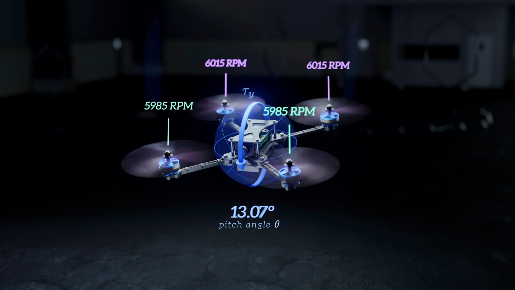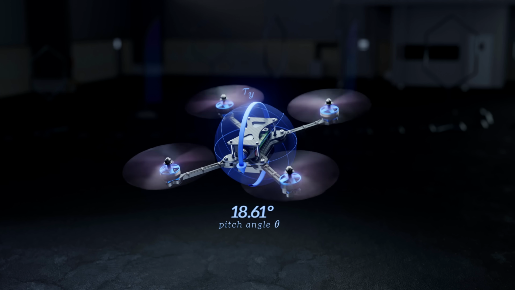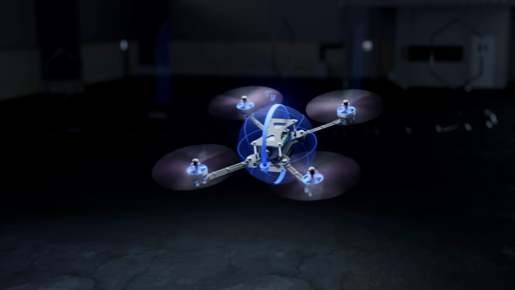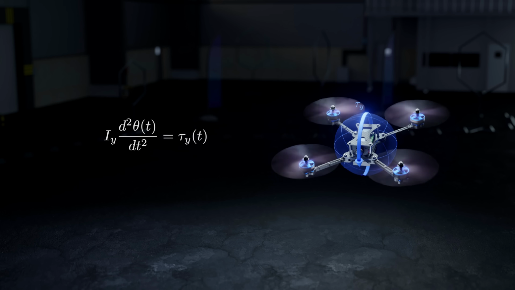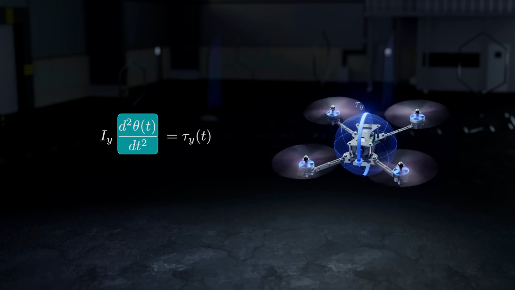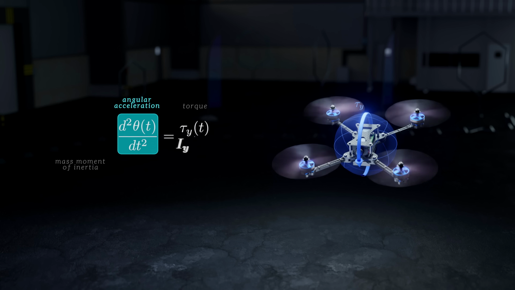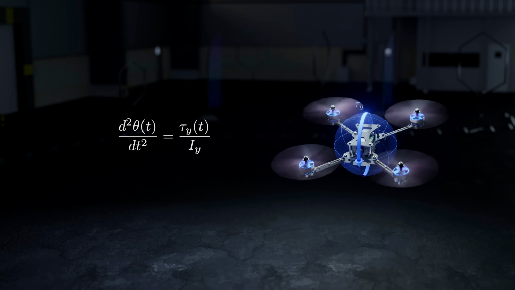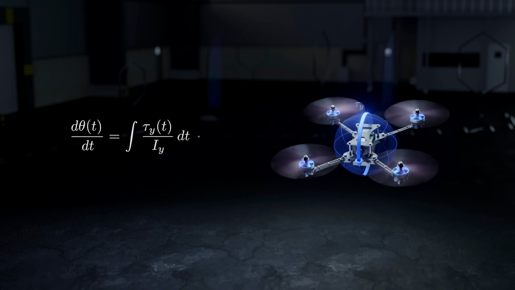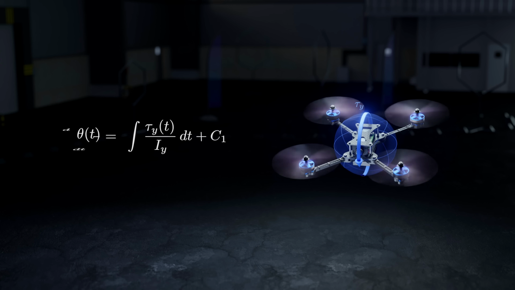The relationship between the torque and the resulting pitch angle is described by a differential equation. The second derivative of the pitch angle with respect to time, which is angular acceleration, depends on the applied torque and the drone's mass moment of inertia about the pitch axis. This equation provides the foundation for simulating the drone's motion. By integrating it twice with respect to time, we can calculate how the pitch angle changes as the motor speeds, and so the torque, are adjusted.